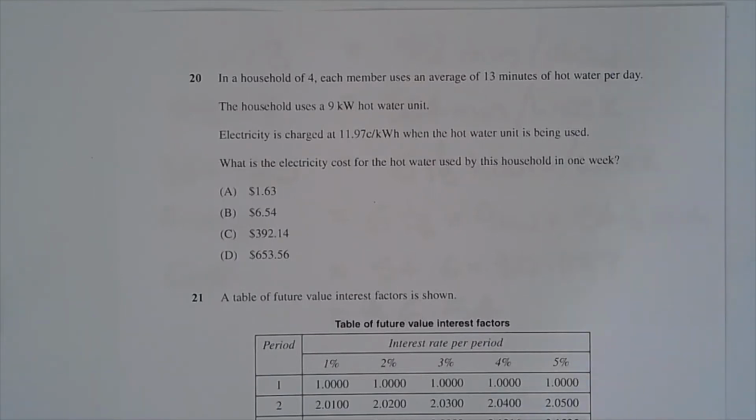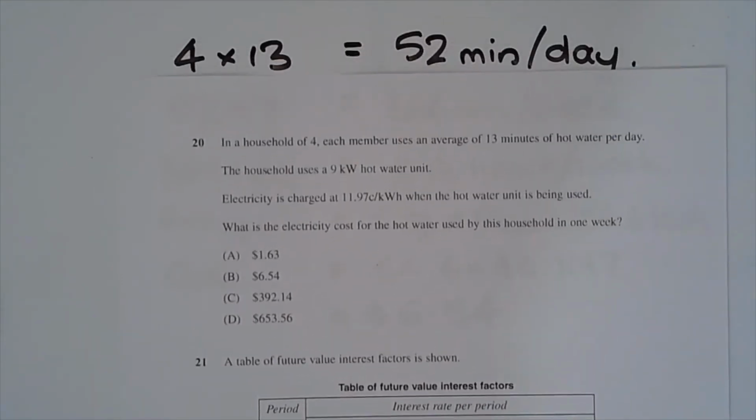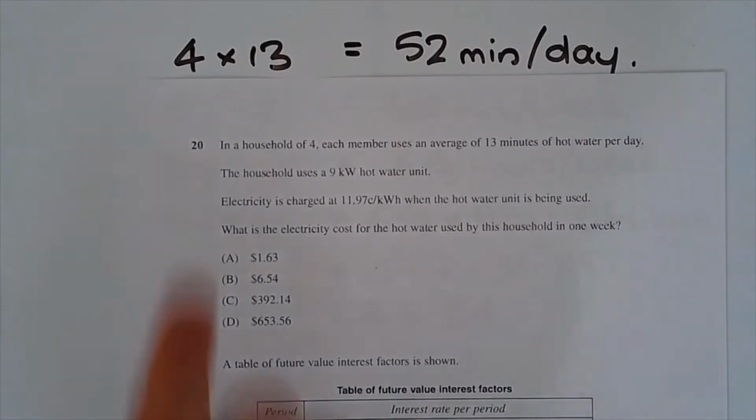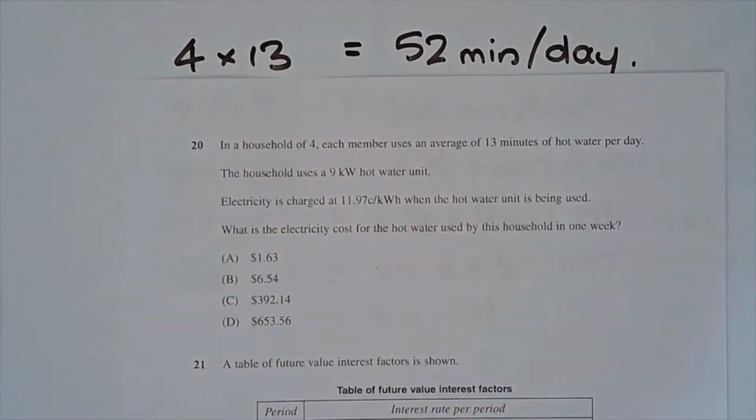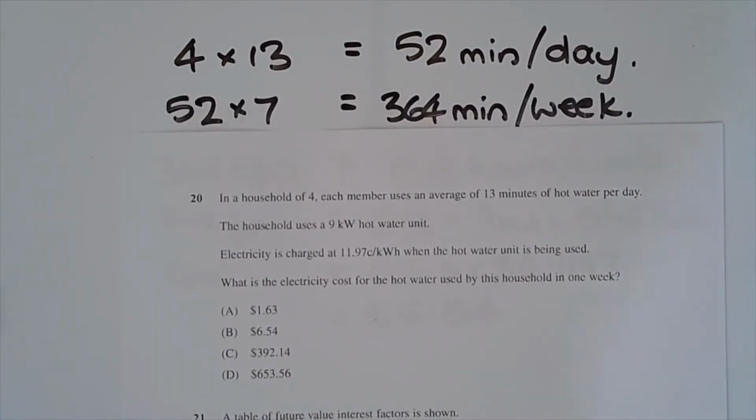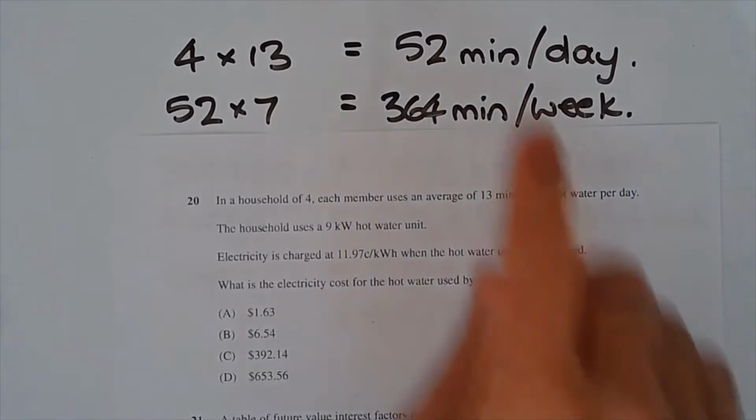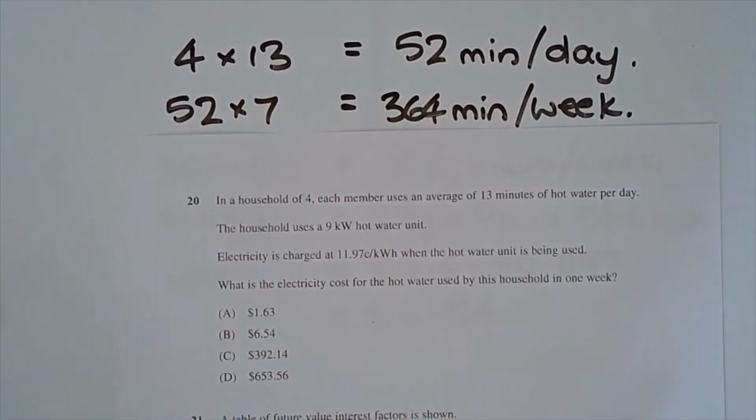Now, the first thing we need to work out is the number of minutes a day this hot water unit is being used. So 4 people multiplied by 13 minutes per person gives us 52 minutes per day. Now, the next thing we need to work out is the number of minutes per week. So 52 minutes per day, multiply that by 7 days in a week, we get 364 minutes in a week.